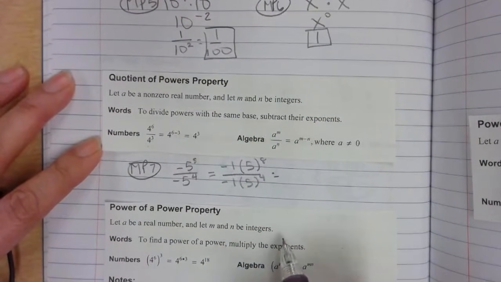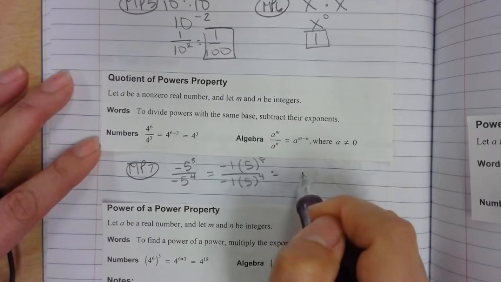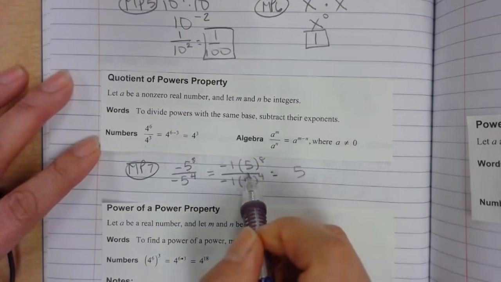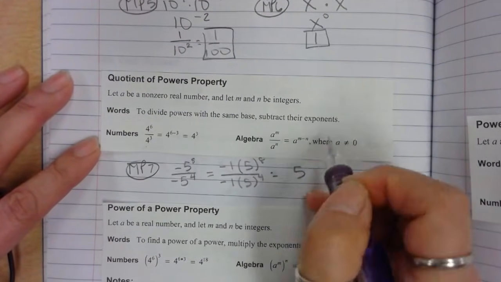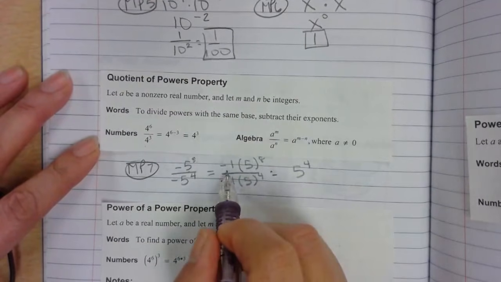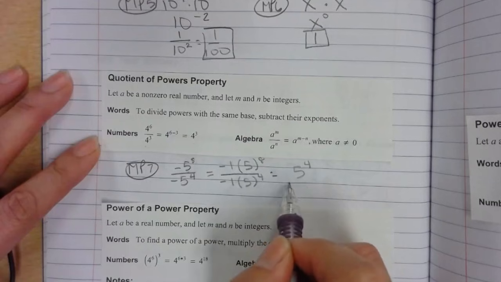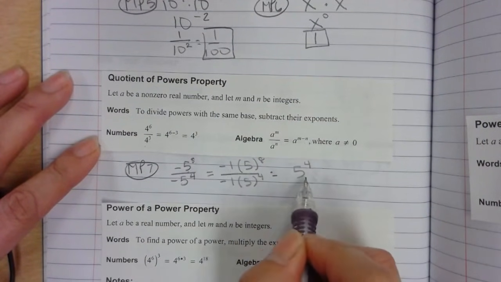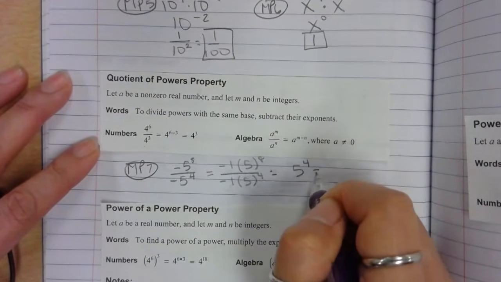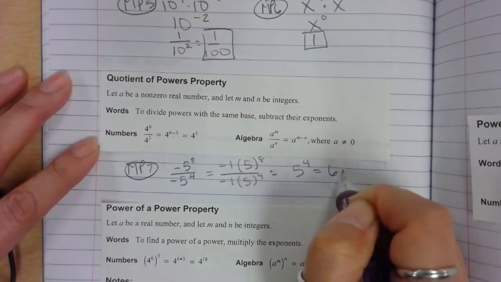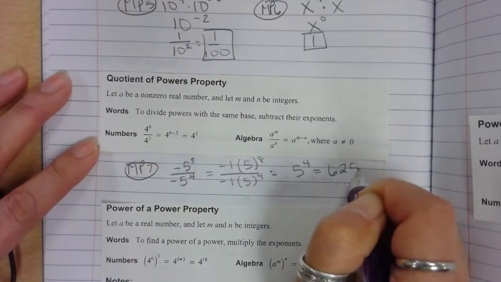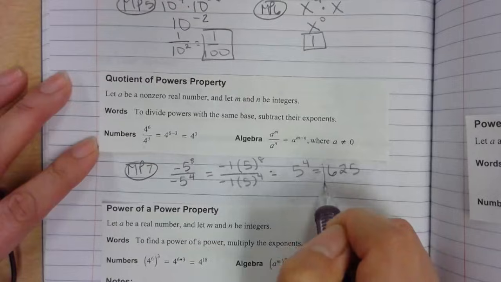So we're going to subtract that. It's going to be 5 to the 4th. Negative 1 divided by negative 1 makes positive 1, so I don't need that. It's not going to be in the denominator because positive exponents belong up in the numerator. And you have to multiply that out, which comes out to be 625. Make sure to use your calculator.